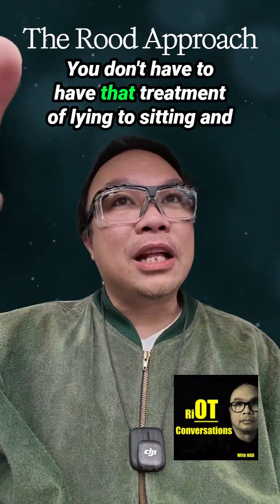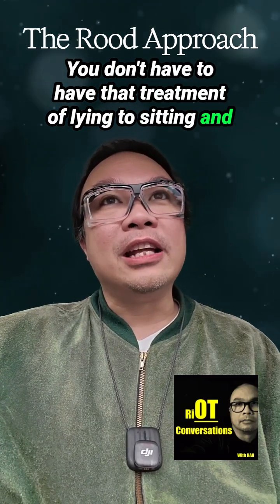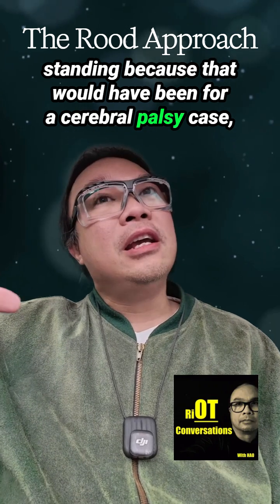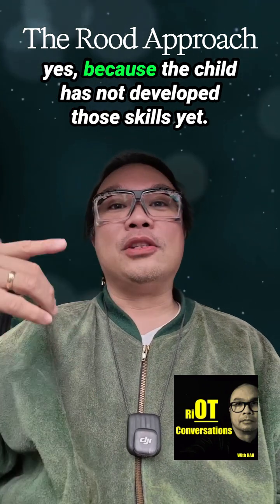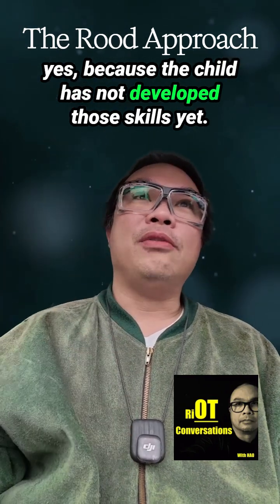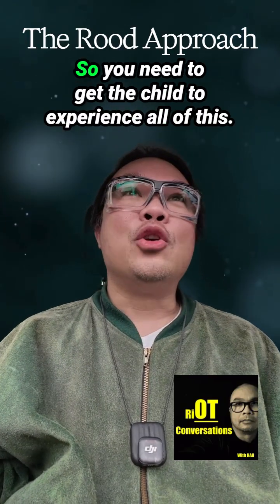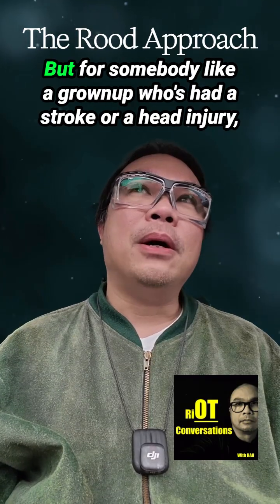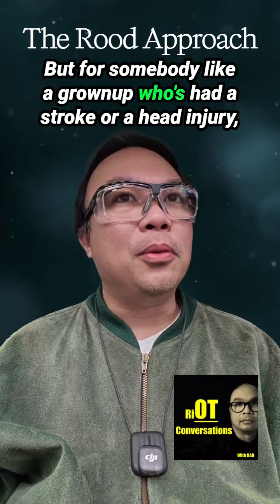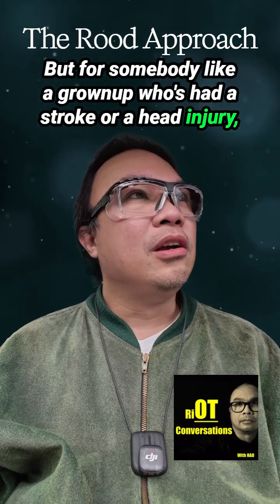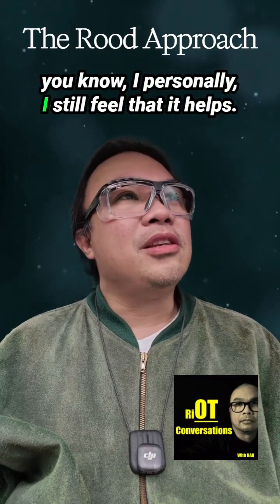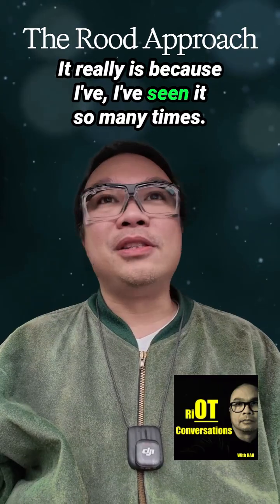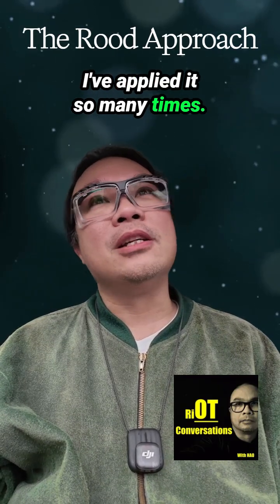But you don't have to have that treatment of lying to sitting and standing, because that would have been for a cerebral palsy case, because the child has not developed those skills yet. So you need to get the child to experience all of this. But for somebody like a grown-up who's had a stroke or a head injury, I personally still feel that it helps, because I've seen it and applied it so many times.